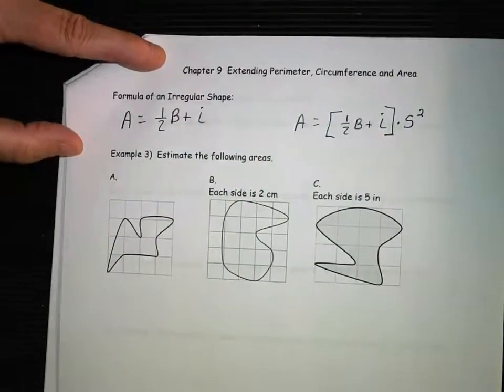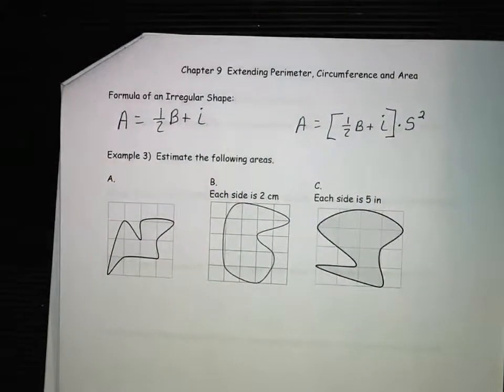Now this is an estimate, and when you do half the border, you're saying some of these are going to be all the way full, some of these are going to be half full, so we're just going to count each one of them as a half.